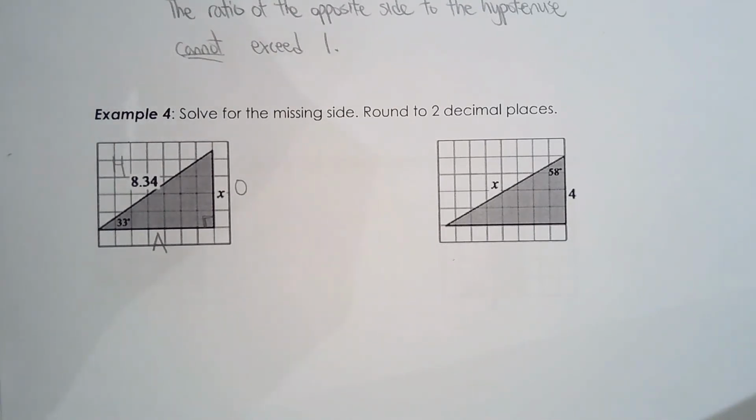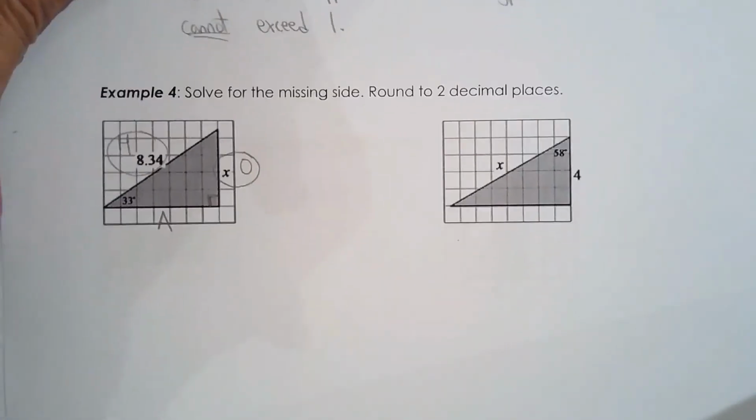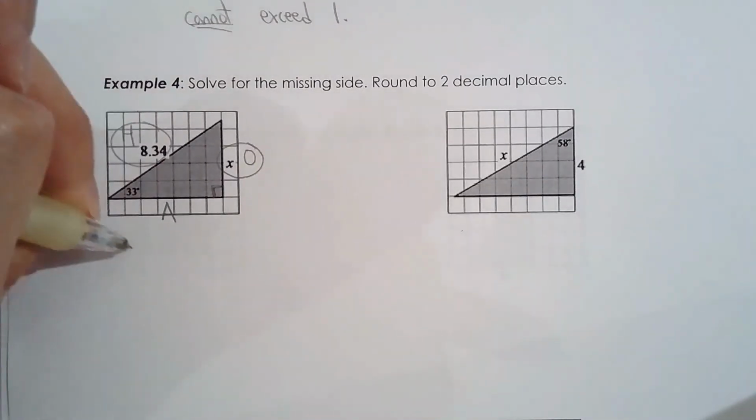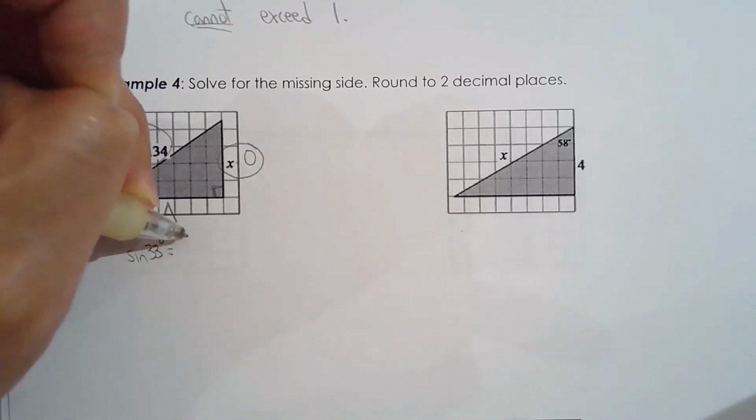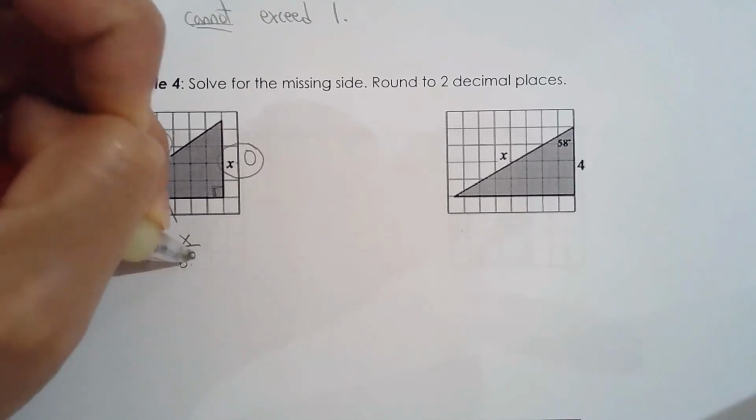Should I use sine? Should I use cosine? Should I use tangent? Well, I'm trying to solve for the opposite side and I have the hypotenuse. So which trig ratio involves the opposite side and the hypotenuse? And the answer is the sine ratio. Okay, so sine is our friend. So sine 33 degrees is equal to x over 8.34.